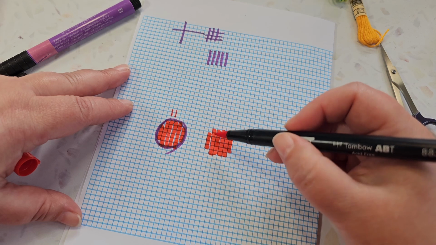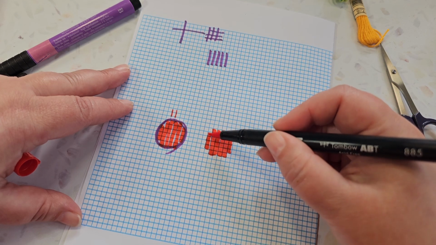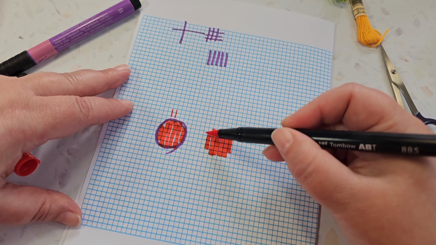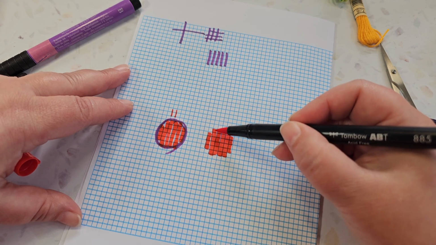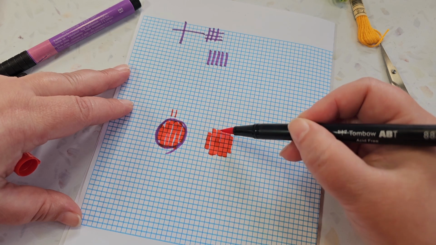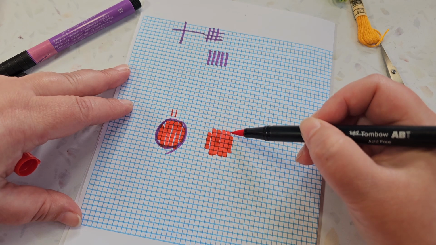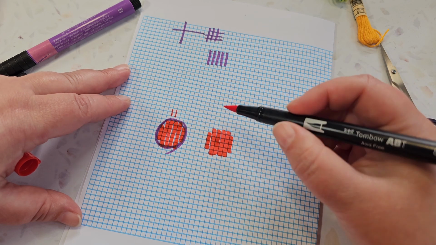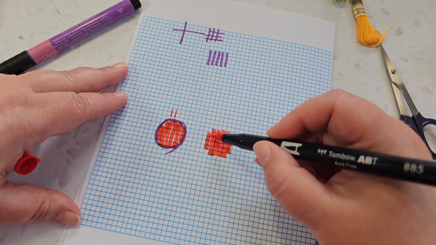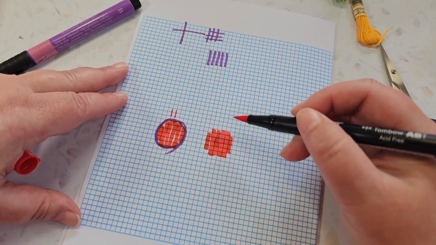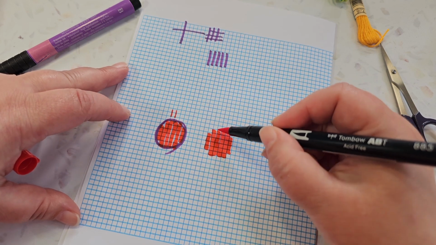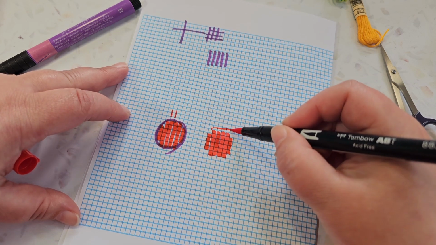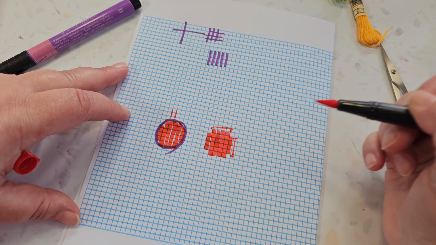And it actually worked out that these 2 cover the same number of rows as these 4 stitches cover the number of columns. And that often gives a very smooth result when you're doing circles, if you have the same amount here as you have here.